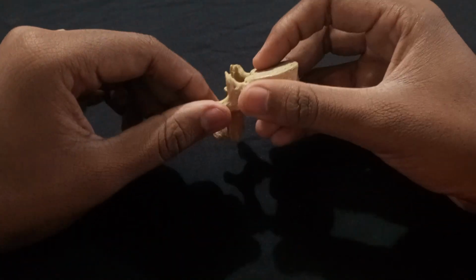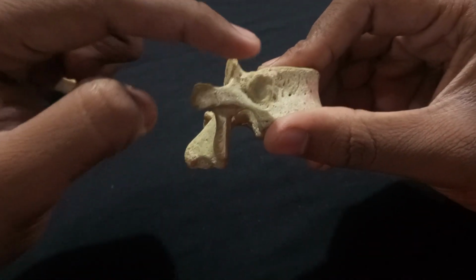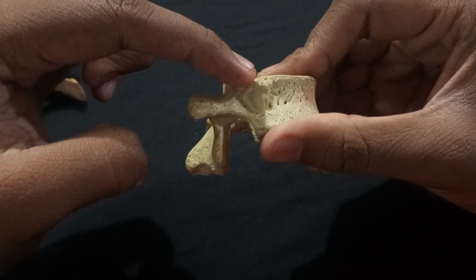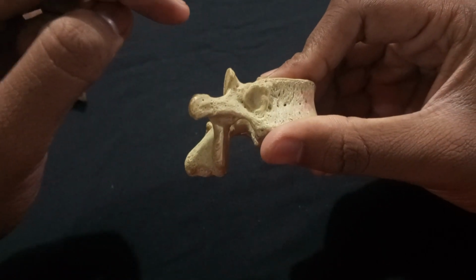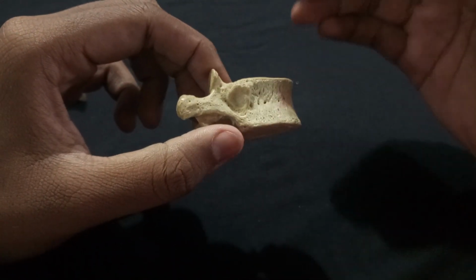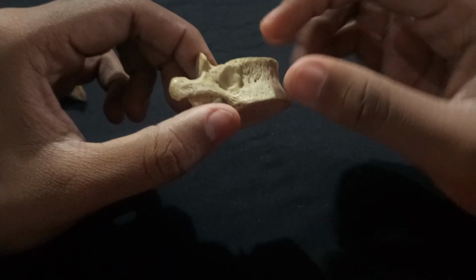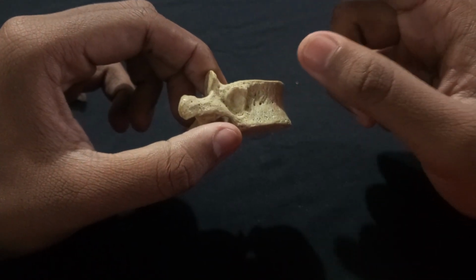If I show you an atypical thoracic vertebra, it has a full costal facet, not a demifacet, a full costal facet. So you can differentiate a typical and atypical vertebra on the basis of costal demifacet.